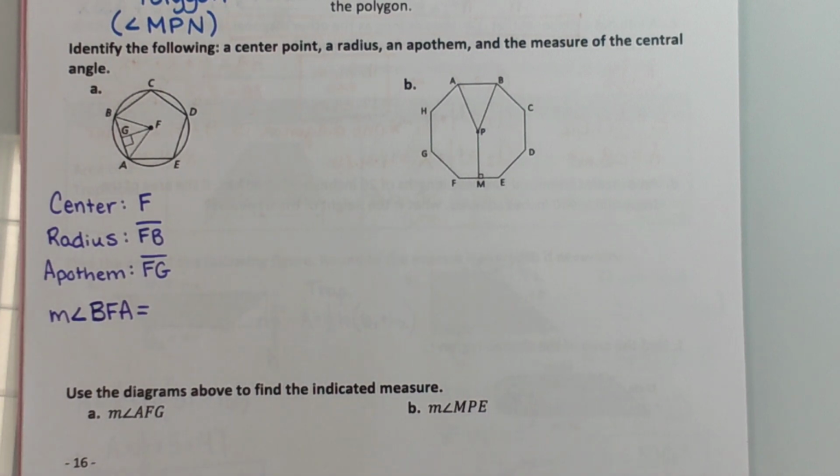Now I haven't taught you how to find this, but at the same time, I have taught you how to find this. I purposely drew this one so that it was inscribed in the circle on this first one. A central angle of a polygon is the same as the central angle of a circle. And since it is a regular polygon, all of my central angles are the same.